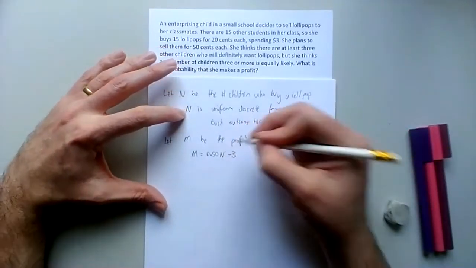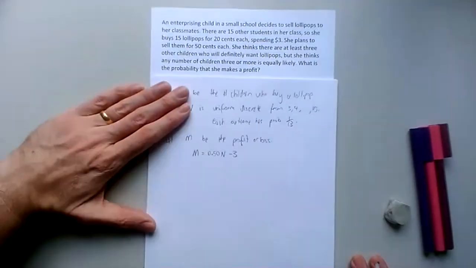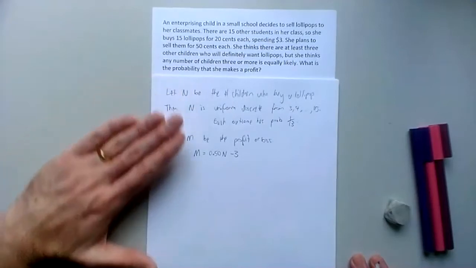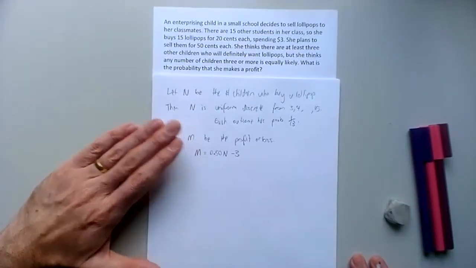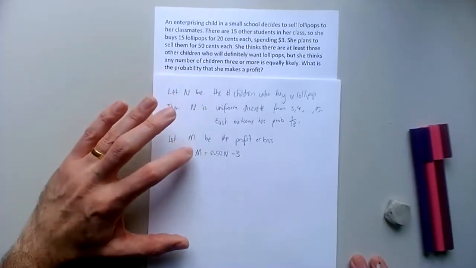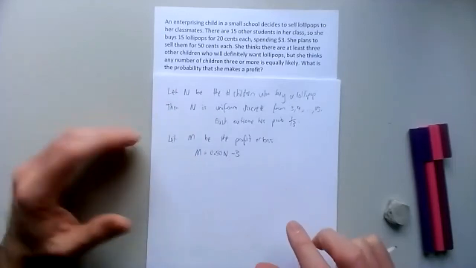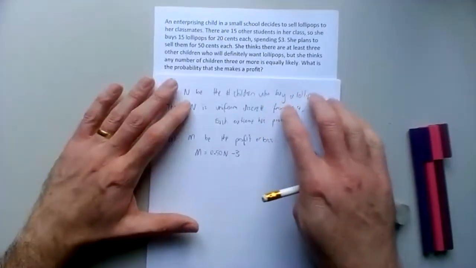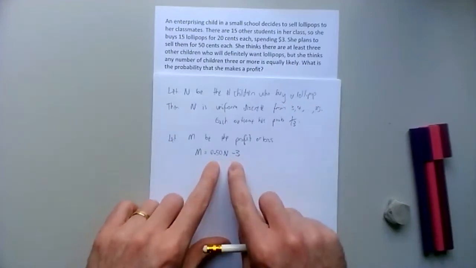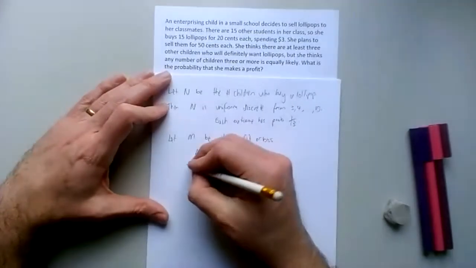So 50 cents times the number of children should be how much she makes. Okay, so each of the options for n has a probability, so each of the options for m has a probability, and all of these have the same probability. So all of these should have the same probability as long as they're different, because sometimes when you do these calculations, 2 of the inputs produce the same output, and so the probabilities have to join together. But look, this is linear, and so every input's going to give me a different output, and so this is uniform discrete as well.